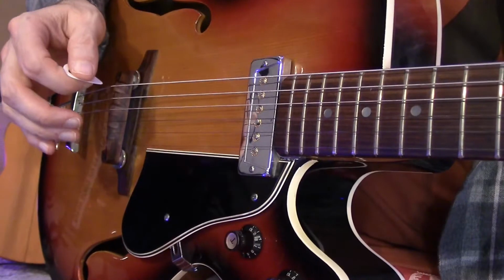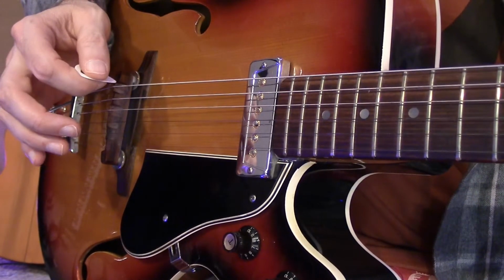So alternating. That'll seem slower and more difficult at first, but it will be the key to playing faster later on. Here's a close-up of my picking hand for alternate picking.